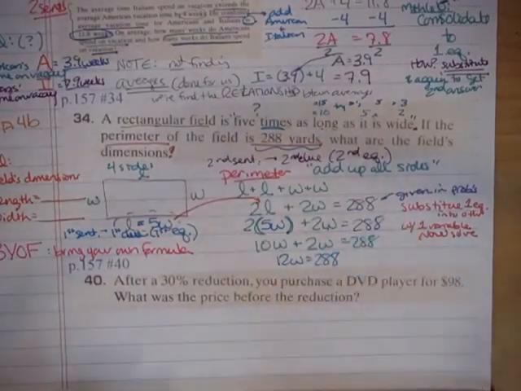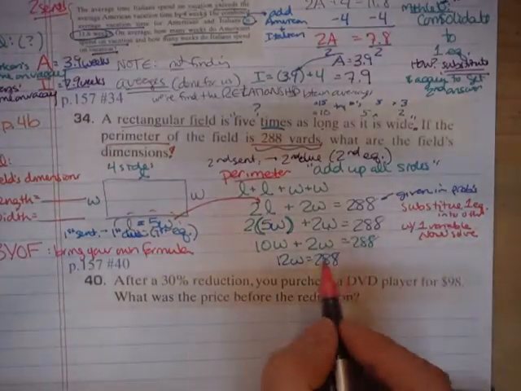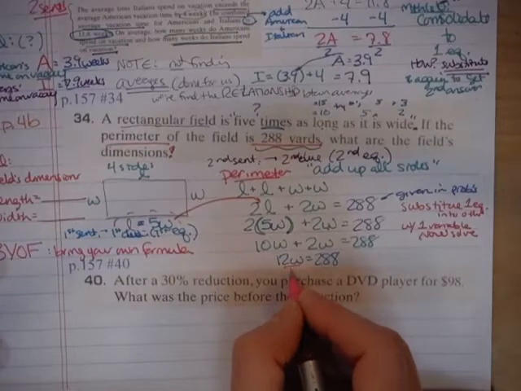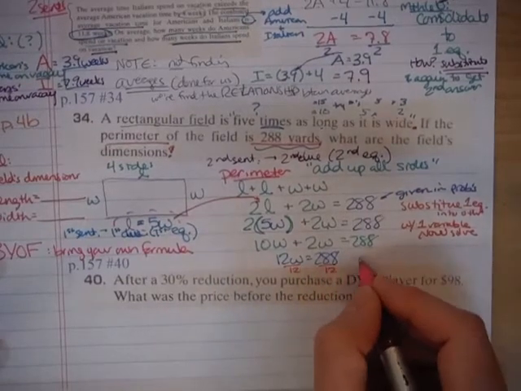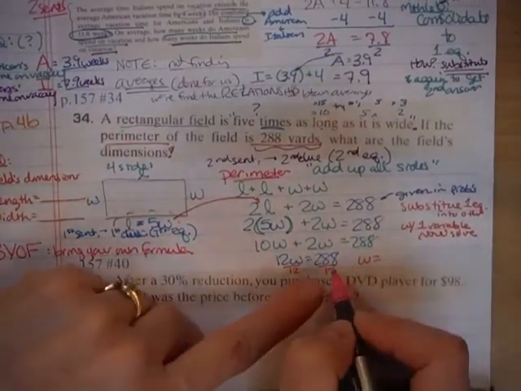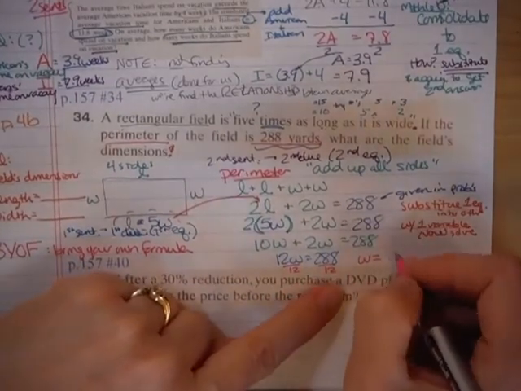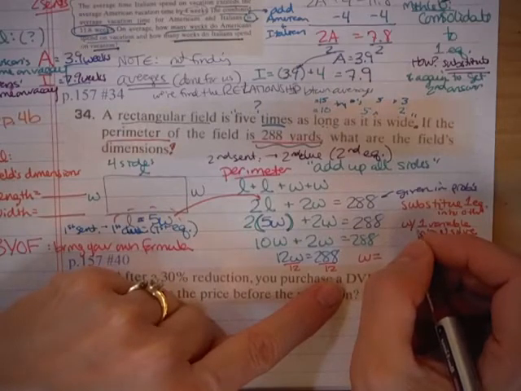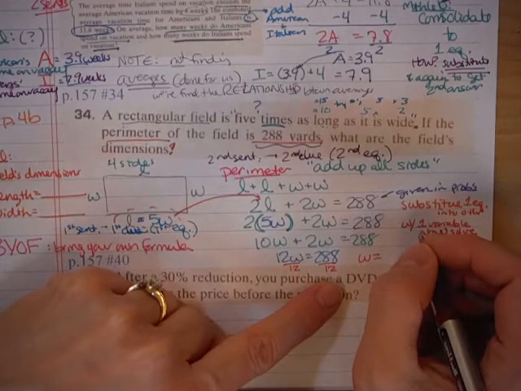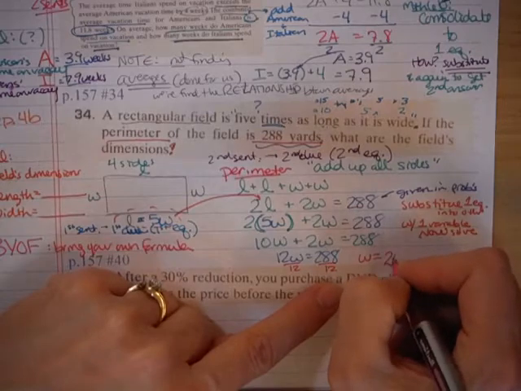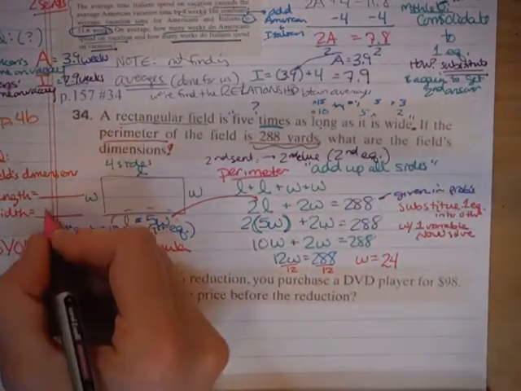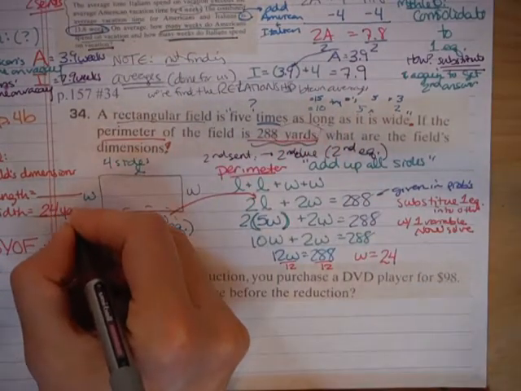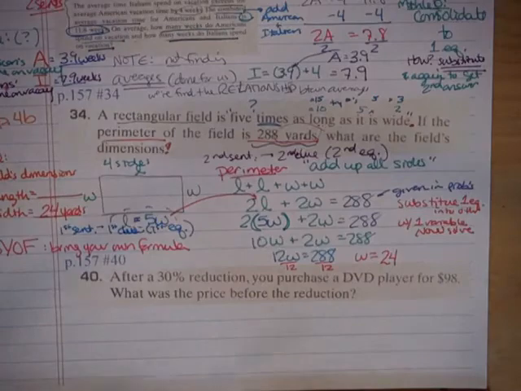I'm quickly running out of space. I undo what's happening to W now, and it's being multiplied by 12, so I'm going to divide by 12. And I'm going to write my answer over here. W is equal to 288 divided by 12. That is going to give you an answer of, it's going to go in 24 times. So our width is 24 yards. But I'm not done yet.